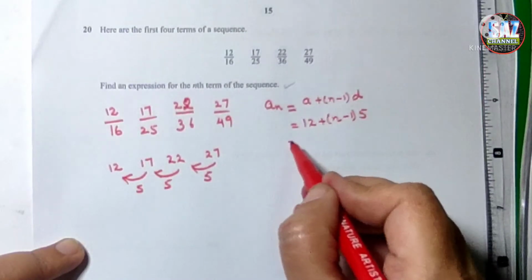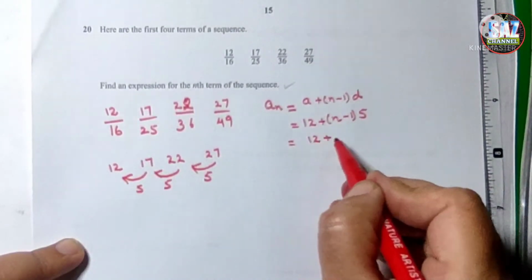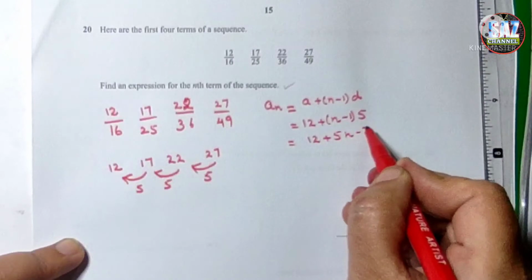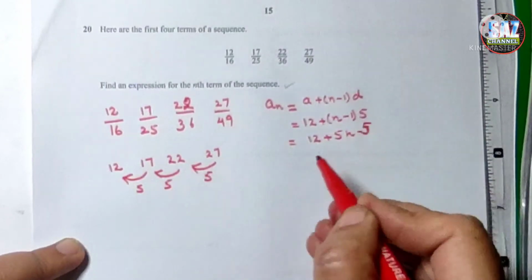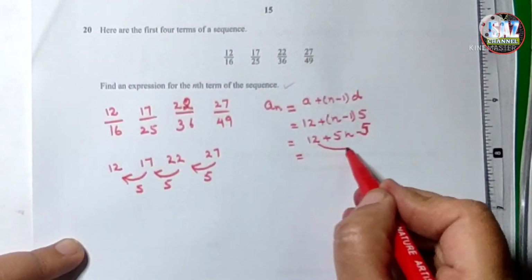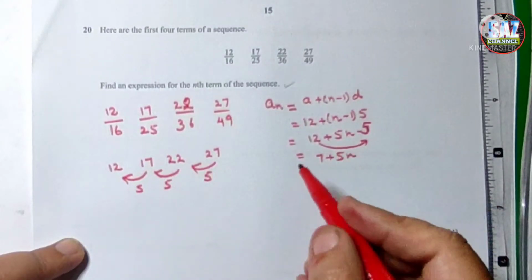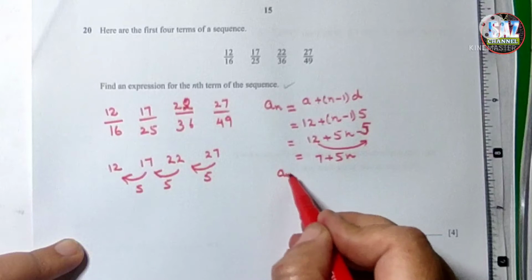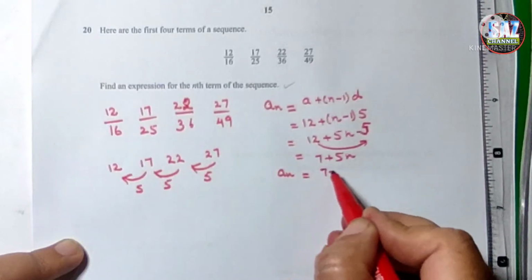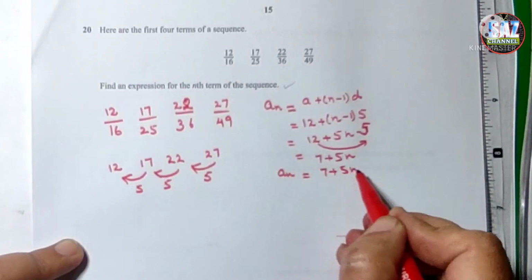It will become 12 plus 5n minus 5, and this will become 12 minus 5, which is 7, plus 5n. So this is the nth term for the numerator, 7 plus 5n.